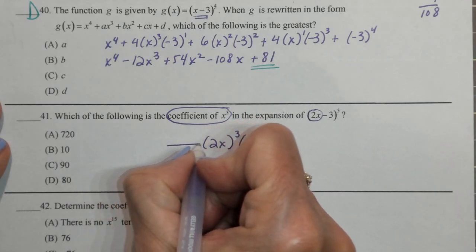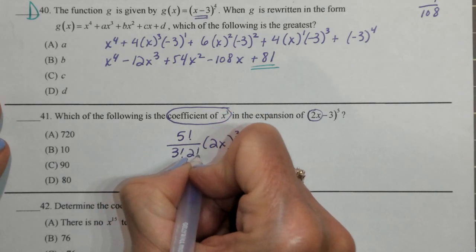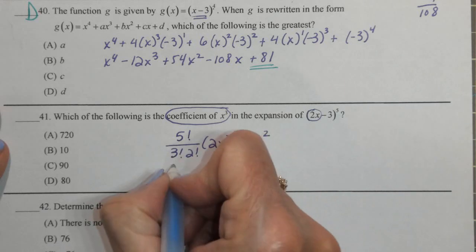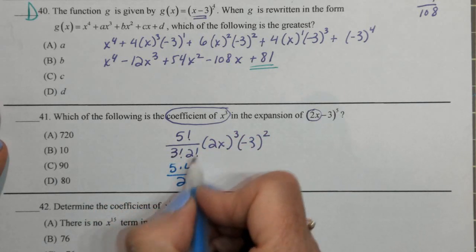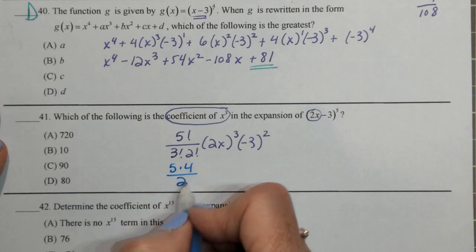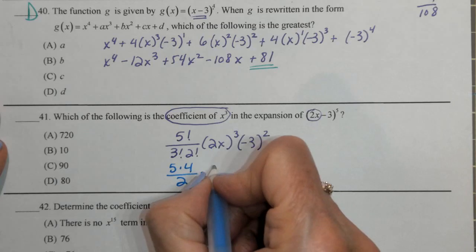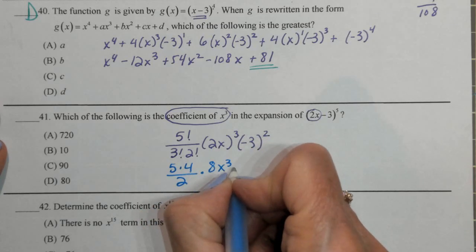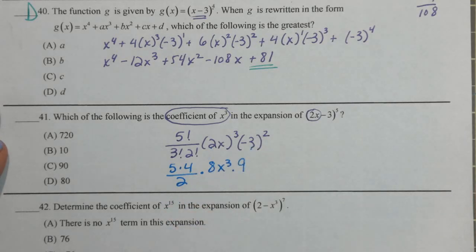Now binomial theorem, 5 factorial over 3 factorial, 2 factorial. That's how it works, okay? So we are going to clean this up. 5 times 4 over 2, because the 3 factorial will reduce, and we'll have 2 on the bottom, times 2 cubed is 8, x cubed, times negative 3 squared is 9, right?